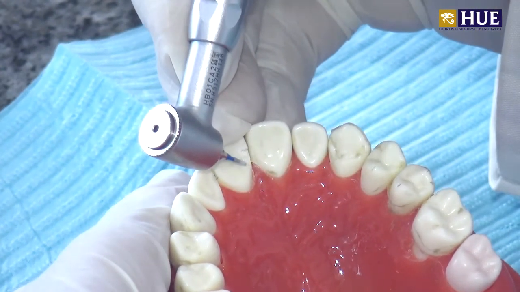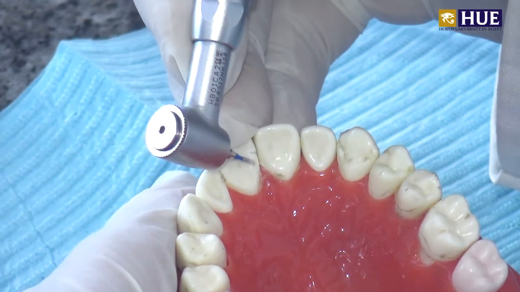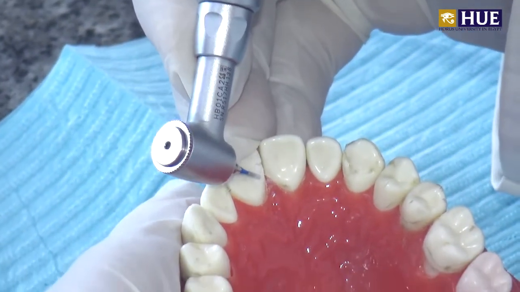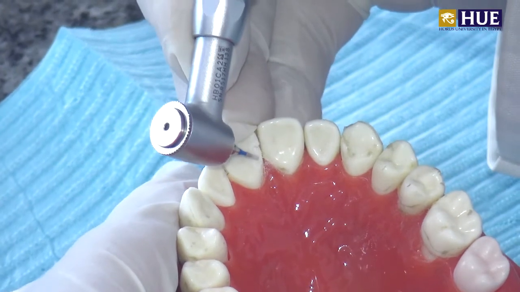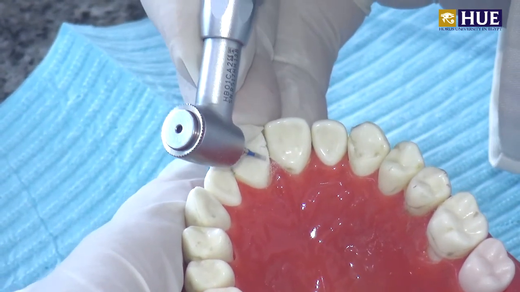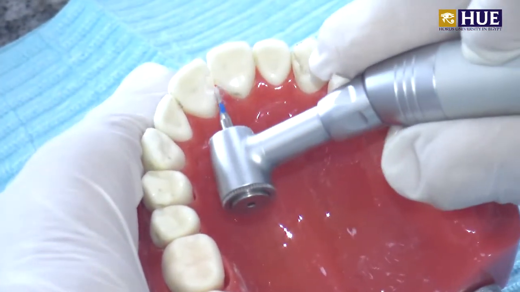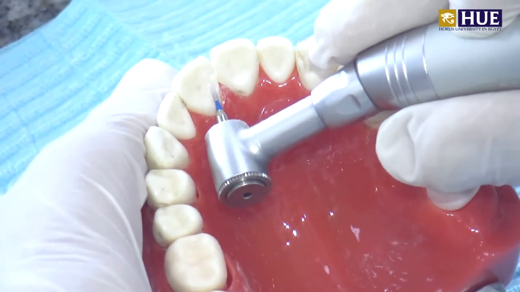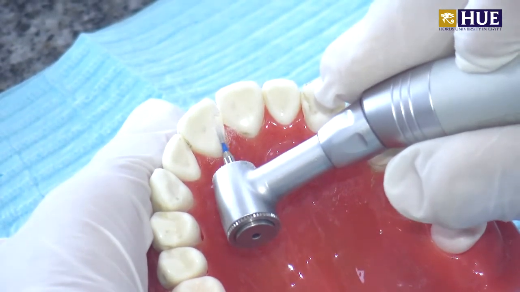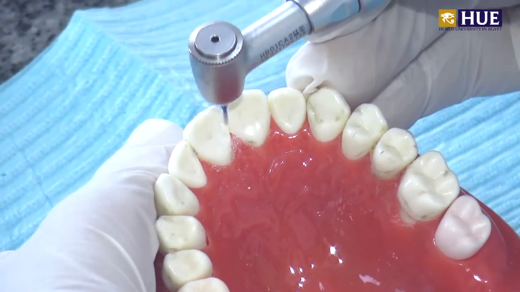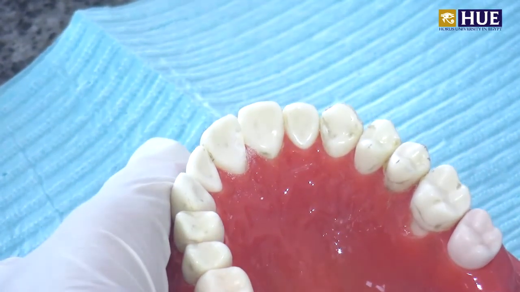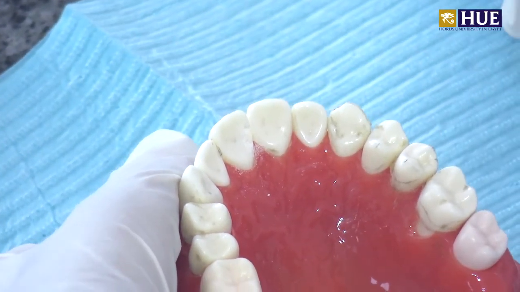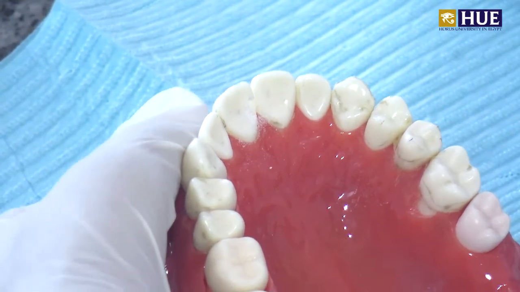Then the palatal margin needs only a short bevel, and the gingival wall like this. As mentioned, this is in a large cavity with the use of composite resin restoration.